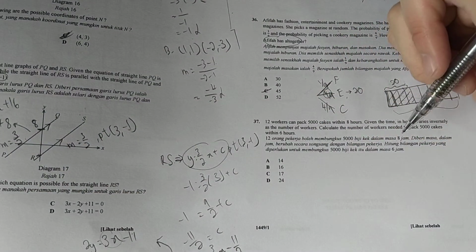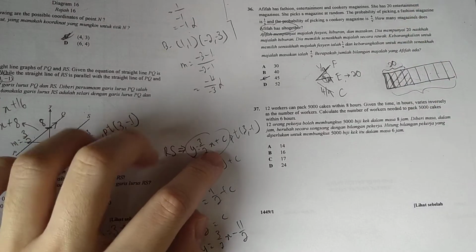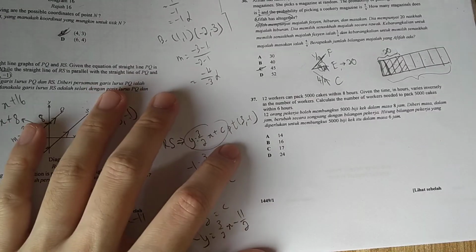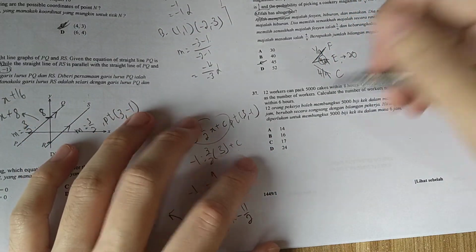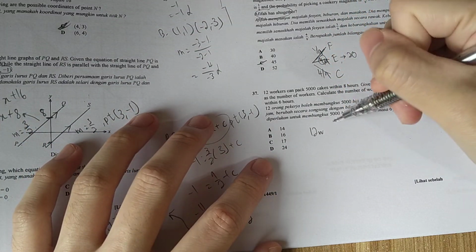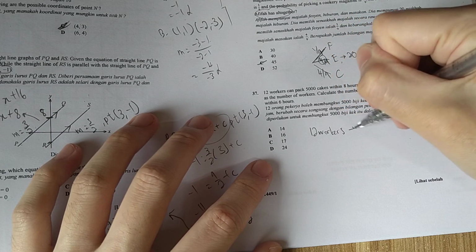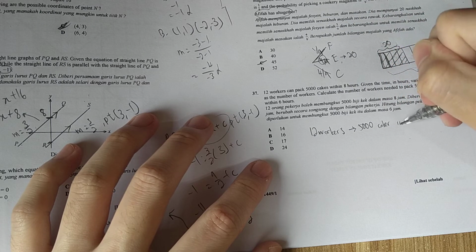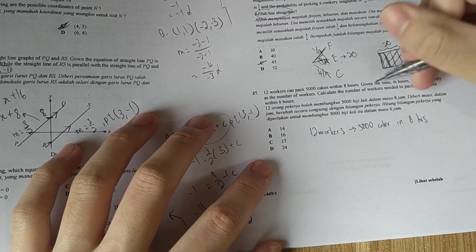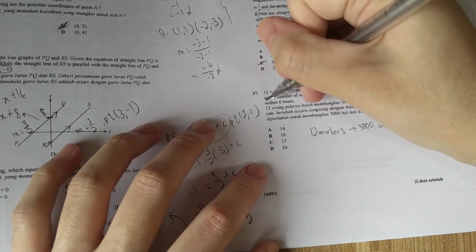Next, 37. 12 workers can pack 5,000 cakes within 8 hours. Okay, this question you actually did also in the Johor, Pasir Gudang set 2. Okay, so yeah, but the values are a bit different. So 12 workers can pack 5,000 cakes in 8 hours. Given the time varies inversely. Okay, this is very important here. Varies inversely as number of workers.